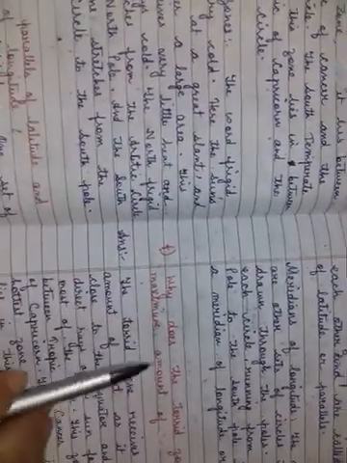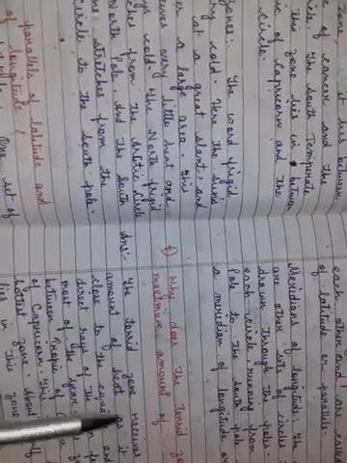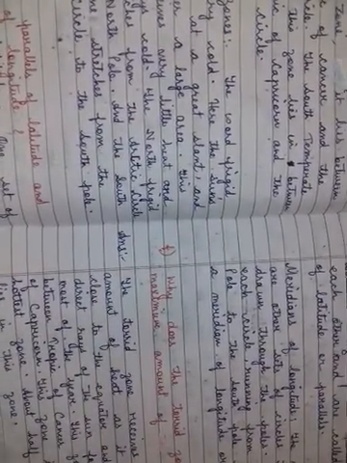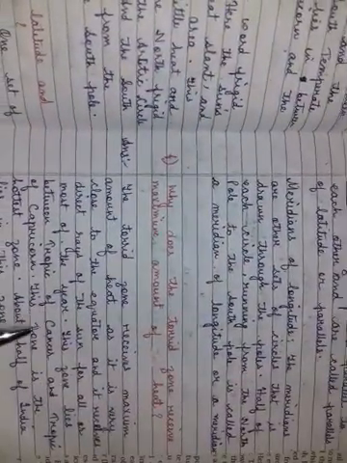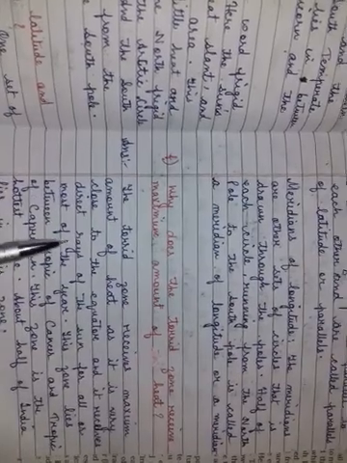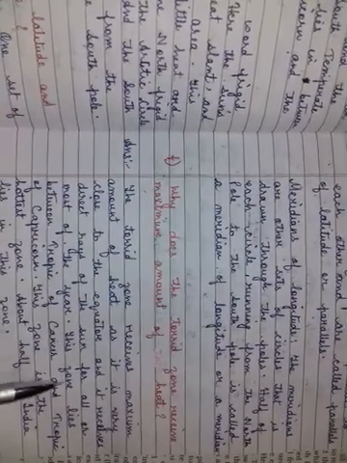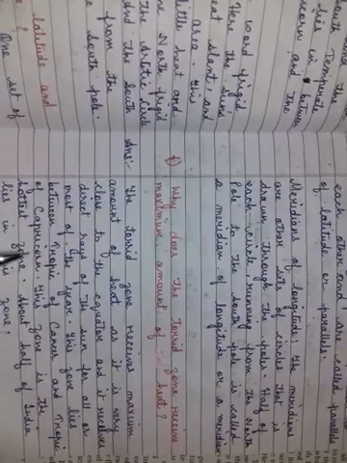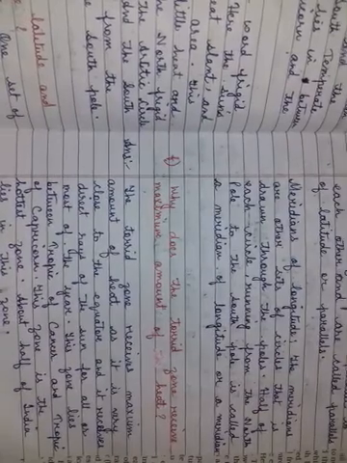Now, why does the torrid zone receive the maximum amount of heat? Why is there more heat in the torrid zone? The torrid zone receives the maximum amount of heat as it is very close to the equator, and it receives direct rays of the sun for all or most of the year. This zone lies between the Tropic of Cancer and the Tropic of Capricorn. This zone is the hottest zone. About half of India lies in this zone.